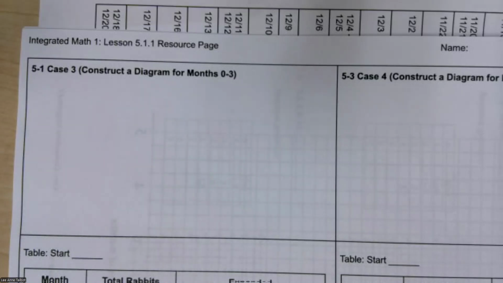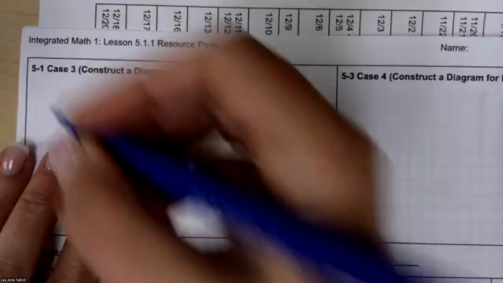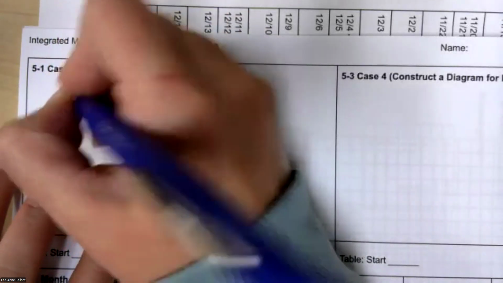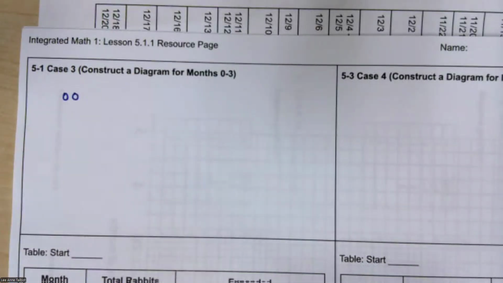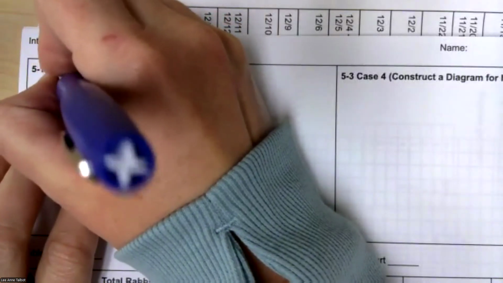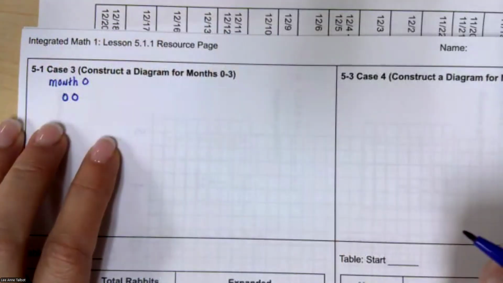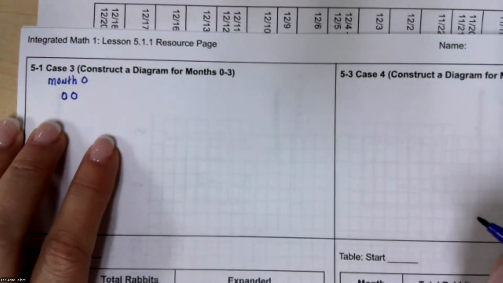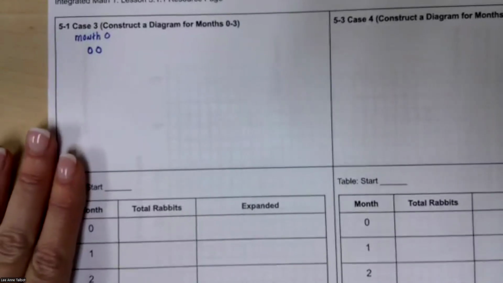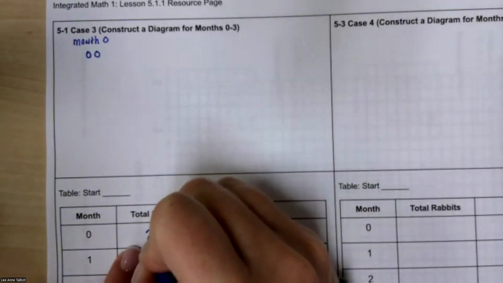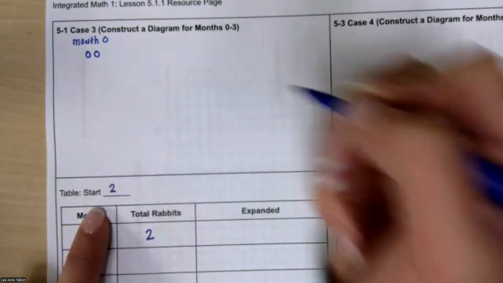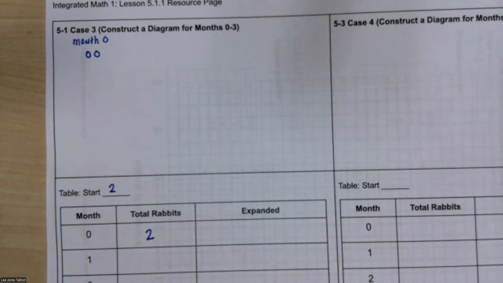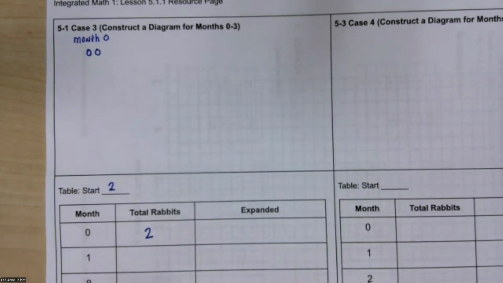Okay, so they start with two bunnies. I am going to represent my two bunnies with two little circles. So just imagine that's two bunnies, and I'm going to call this month 0. Okay. And then down here, I'm going to say at month 0, they had 2 total rabbits, and that makes my table start at 2. Okay, any questions so far?